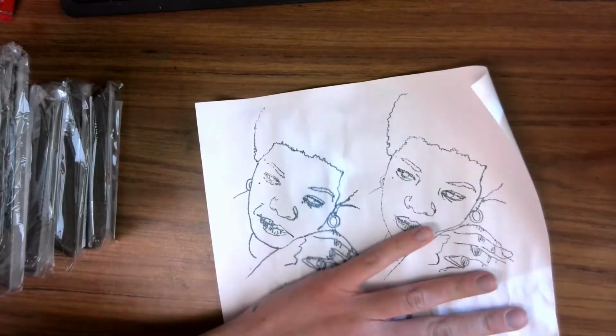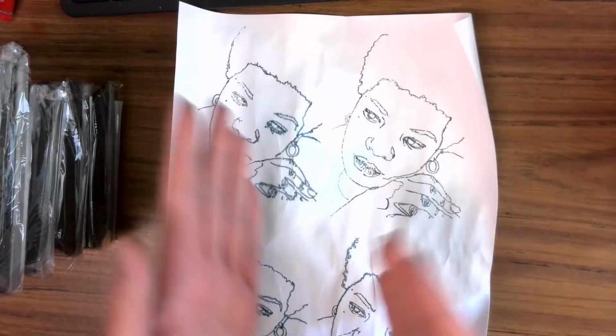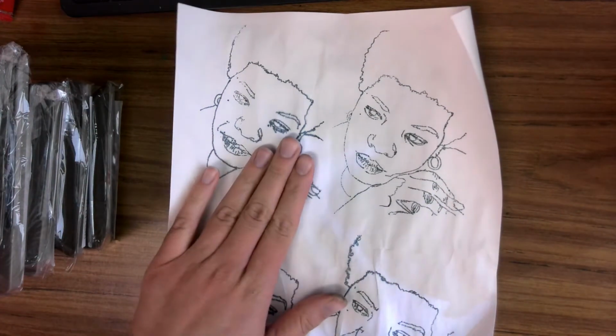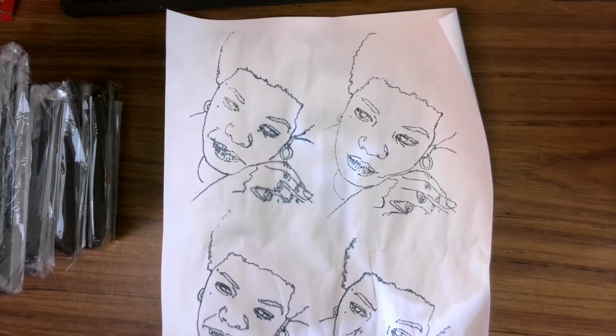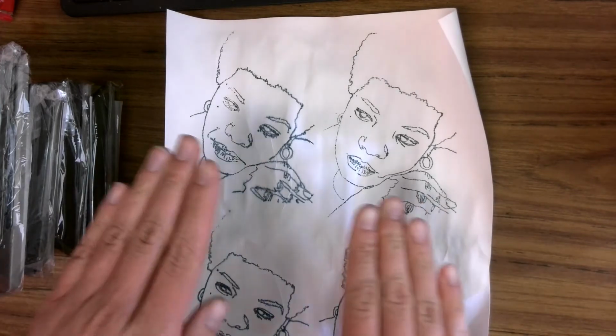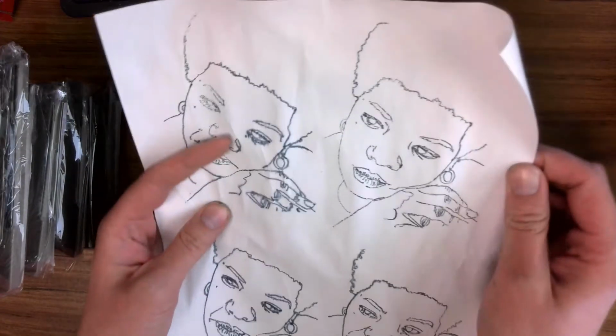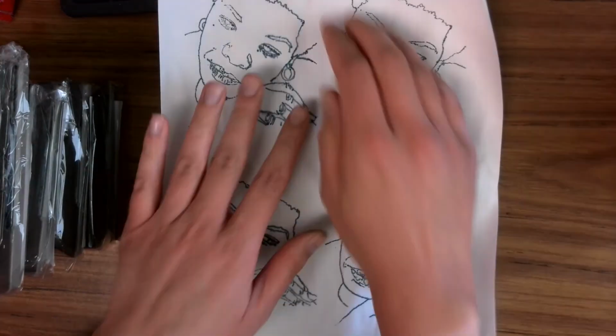And you're going to see that it bows the paper. So after you printed it, if you don't like that feel, you can actually just place it inside a book or something like that underneath some weights, and it will actually flatten it out. So you can try that with this process.